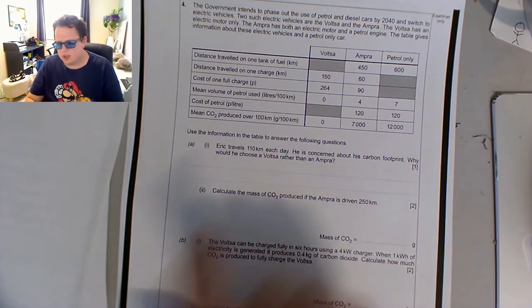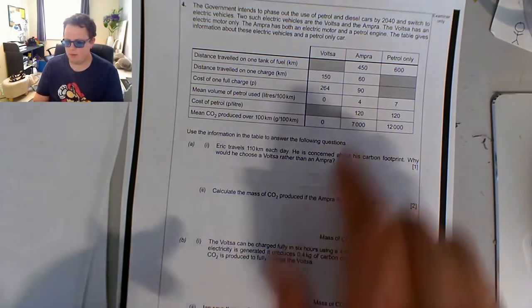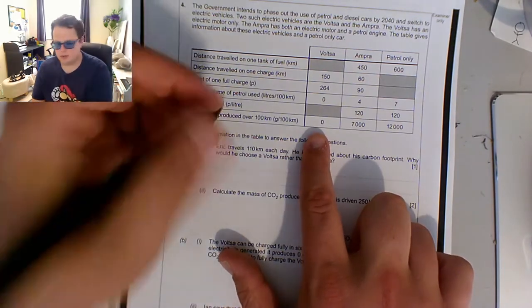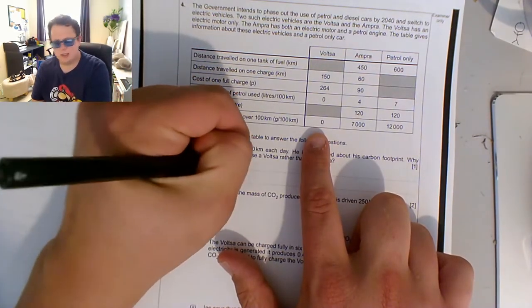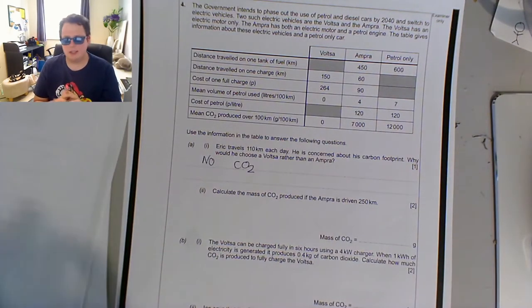Especially as this question says, use the information in the table. Eric travels 110 kilometers each day. He is concerned about his carbon footprint. Why should he choose the Voltsa rather than the Ampera? Well, if you look, the amount of carbon dioxide the Voltsa produces is 0. So it's no CO2. He doesn't want carbon; it's no, there is none.